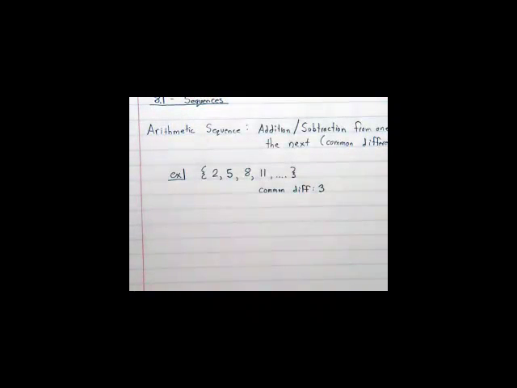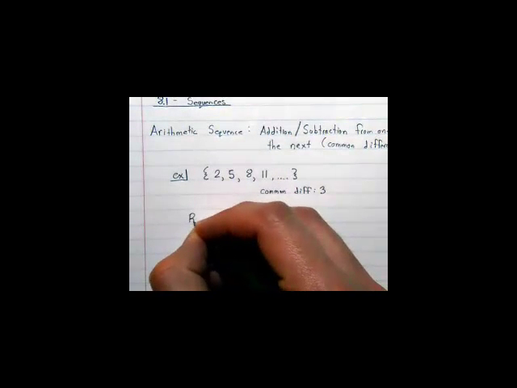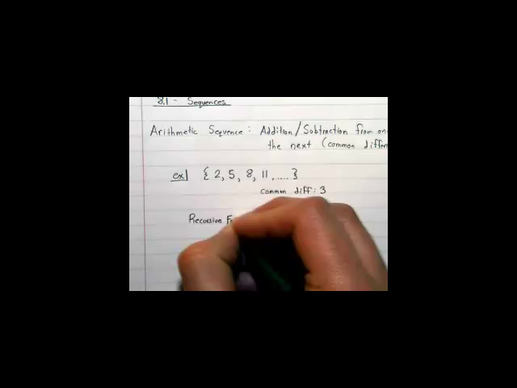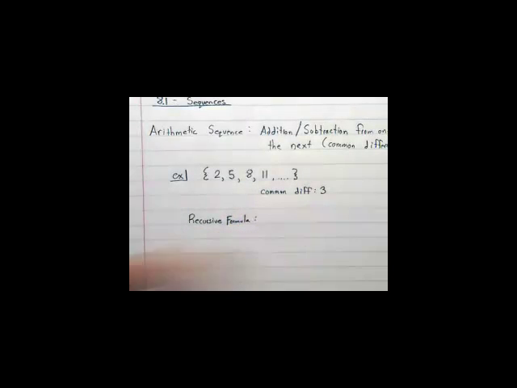Okay. Now we've got two different ways that we could write a formula for this sequence. There's what's called a recursive formula, which is actually, I think, the easier, and there's an explicit formula. So let's talk about recursive first of all. The only two things you need to know to write a recursive formula are what number it starts on and what the common difference is. We've got both those pieces of information staring us in the face right now. Our first term is 2, and the common difference is 3. So here's how you write it.